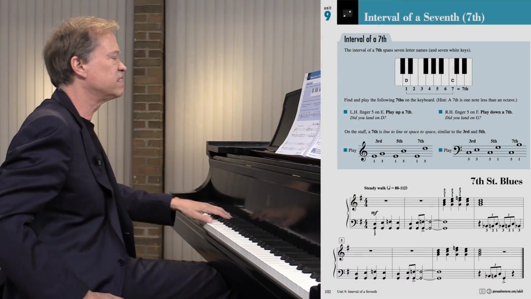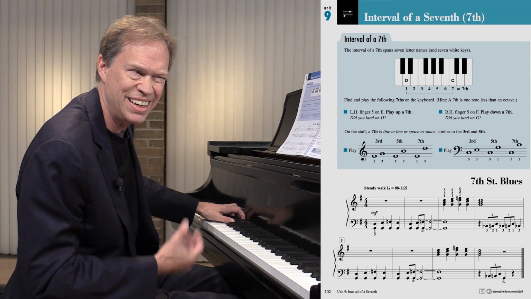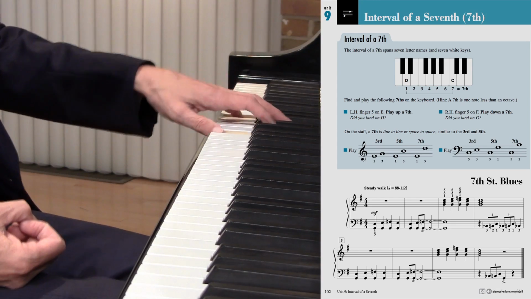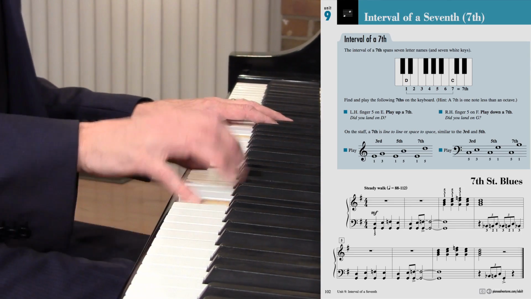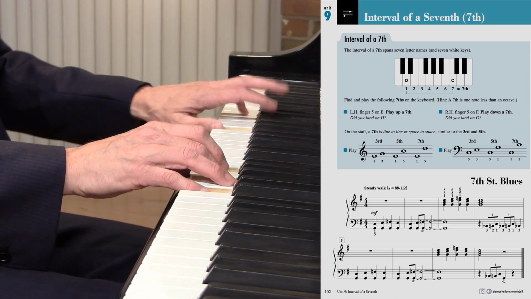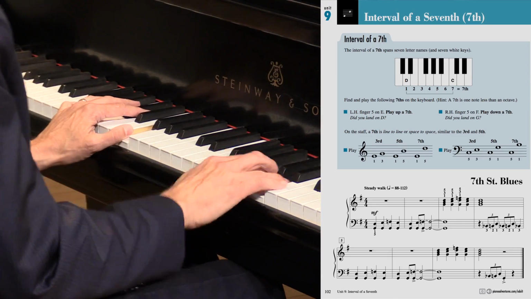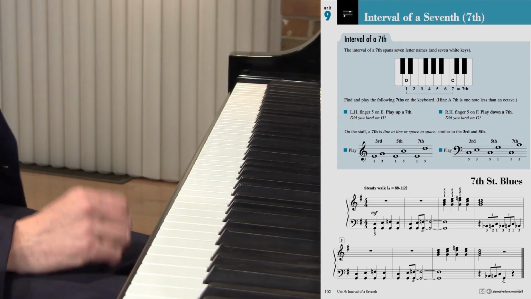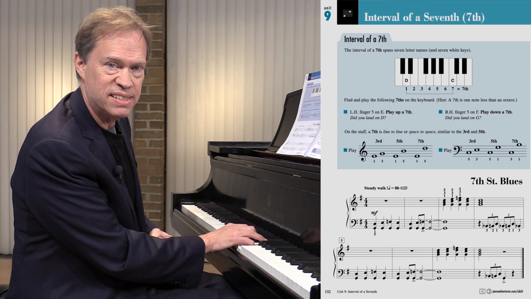This is what we have in the 7th Street Blues. We're going to, instead of playing the F sharp here from our key, which doesn't sound right for this genre, flat that 7th to the F. So we have this nice sound of this dominant 7th, if you will.